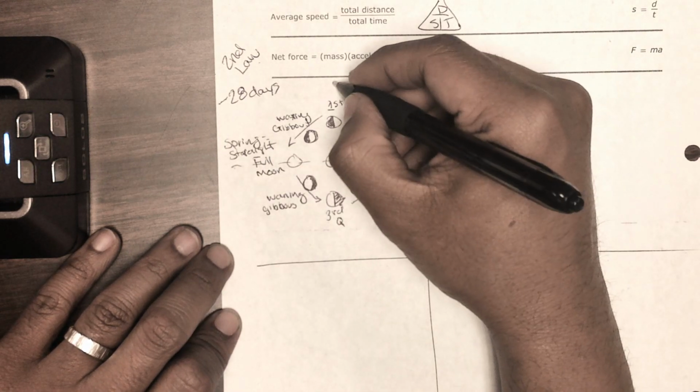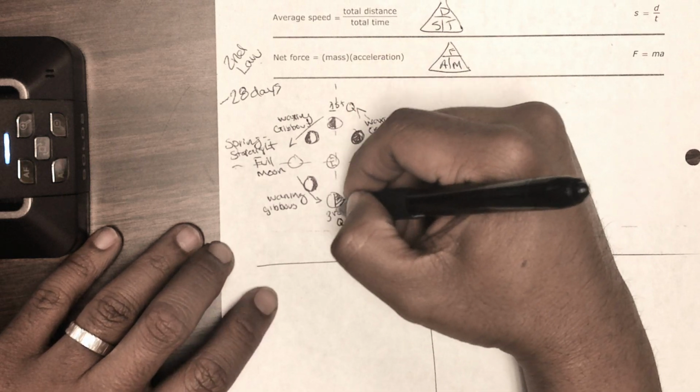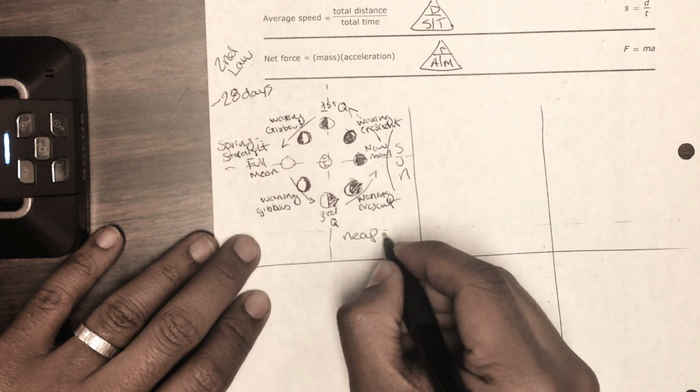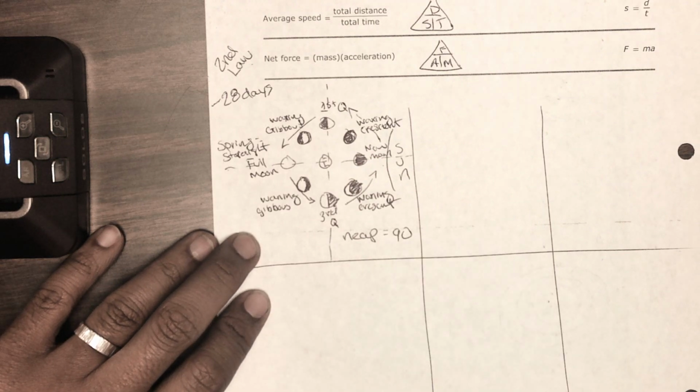And then up and down, they make a 90-degree angle. So my first and third quarter, neap equals 90 degrees.